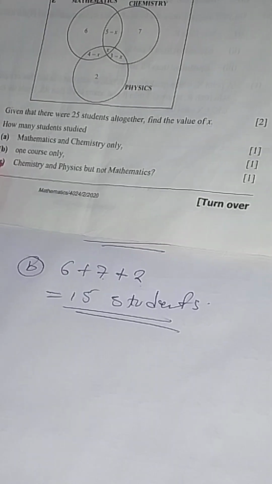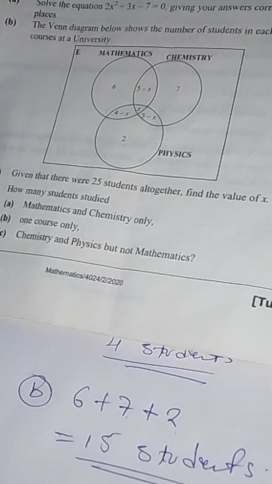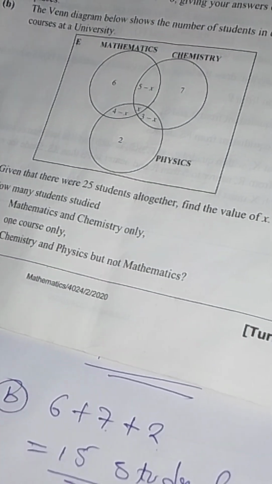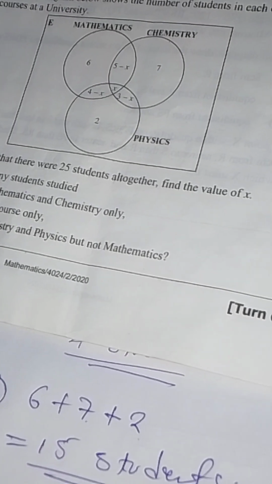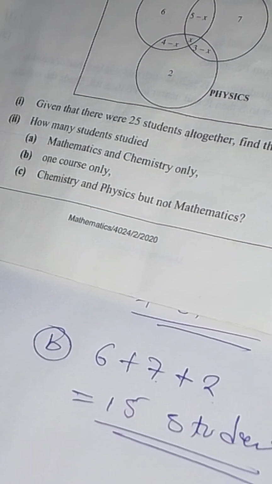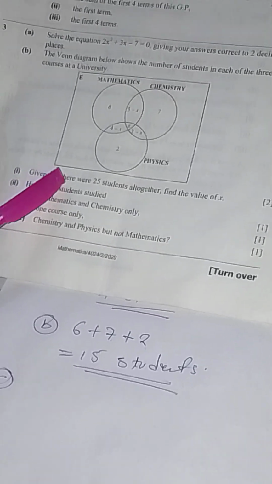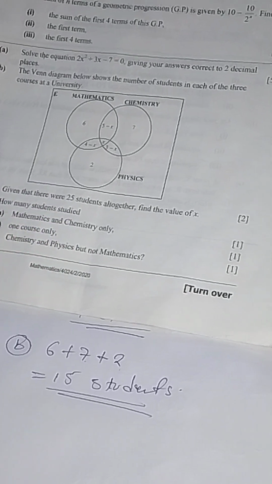Then we go to the next one, which is C. So we are saying chemistry and physics, but not mathematics. Looking at this question, what are we looking for? We're looking for the intersection of chemistry and physics.